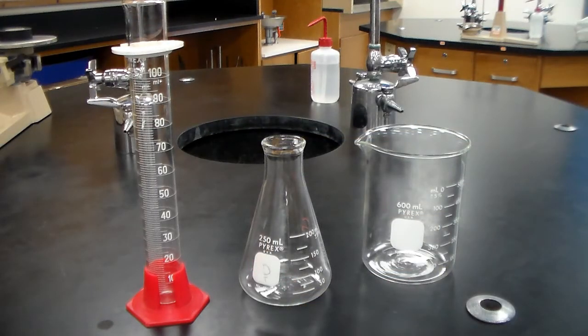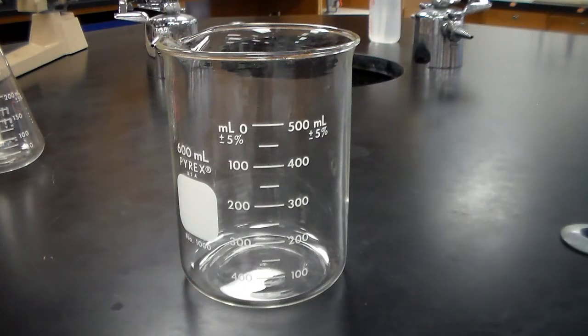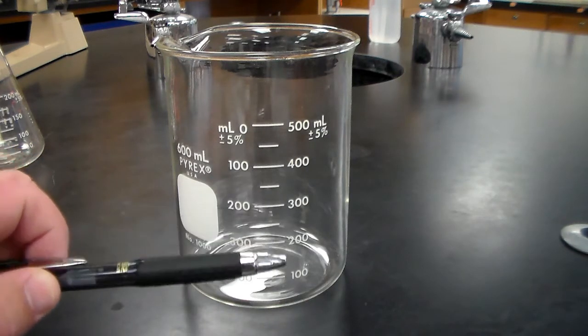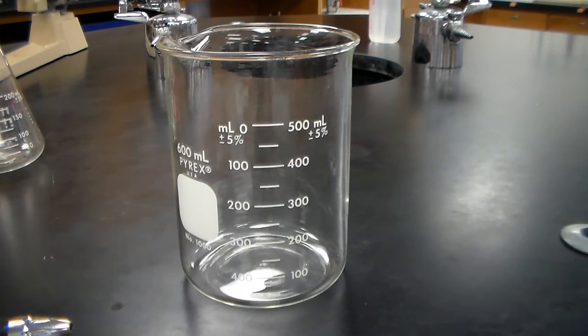The next set of tools we're going to look at are tools that measure volume. We're going to start with the beaker. Looking at the beaker, the first thing we should notice is that it is only marked for every 100 milliliters, which tells us the only digit we know for certain is the hundreds place. So our estimate will be to the 10 milliliters in this beaker.